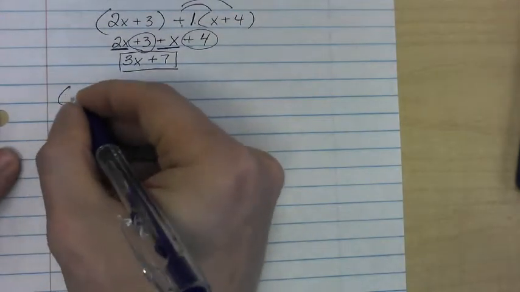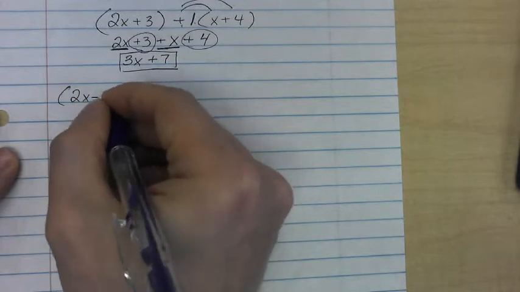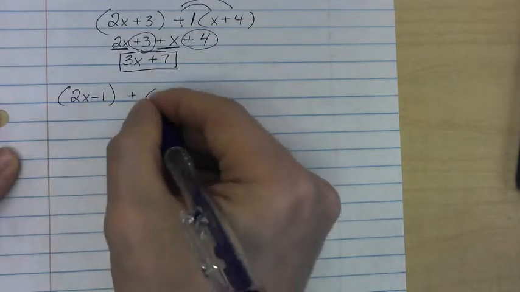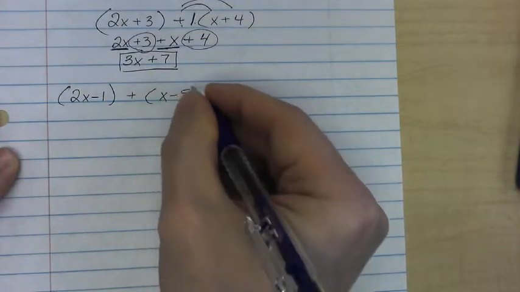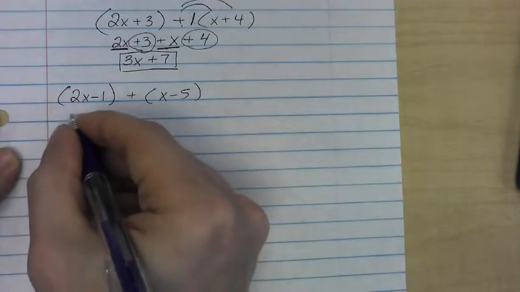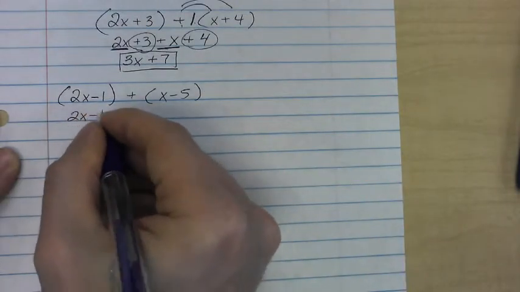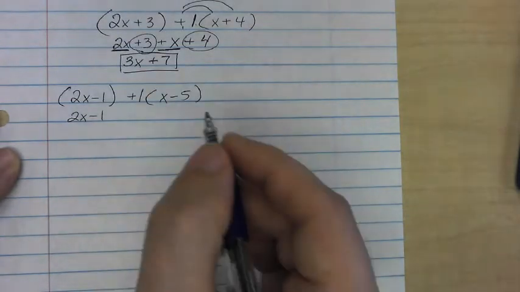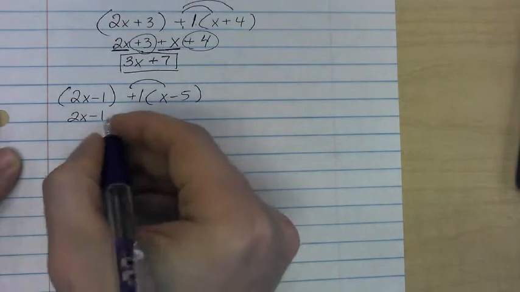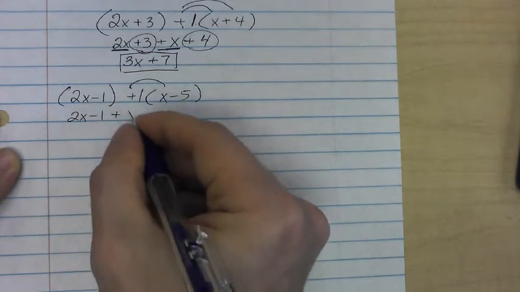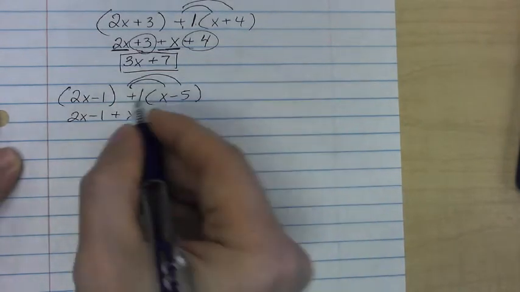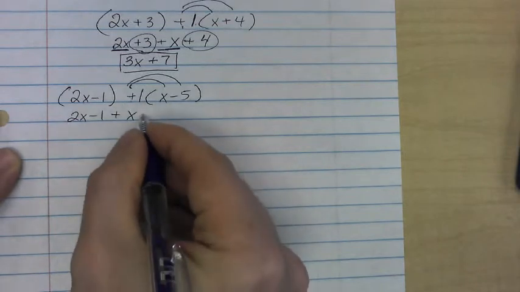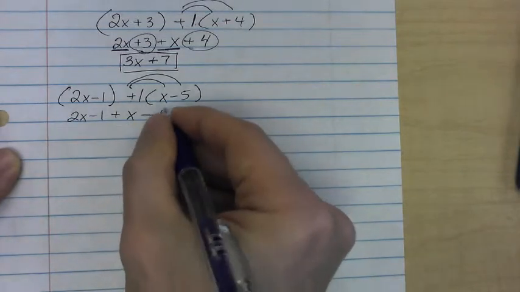Let's go ahead and try another one. Let's say I had 2x minus 1 plus x minus 5. Well, I can go ahead and rewrite that there. Where the plus is, I assume it's plus 1 because there's no number there. Signs here are the same, so I write plus. 1 times x is x. Signs here are different, so I'm going to write minus, and 1 times 5 is 5.